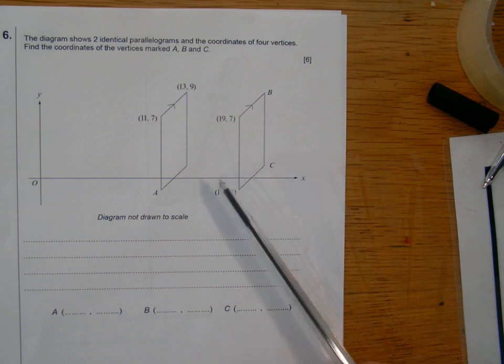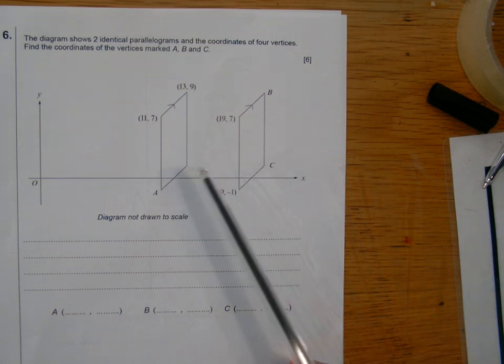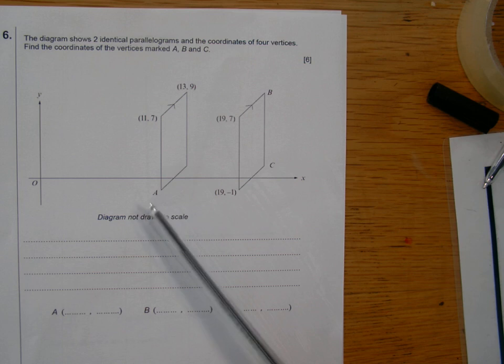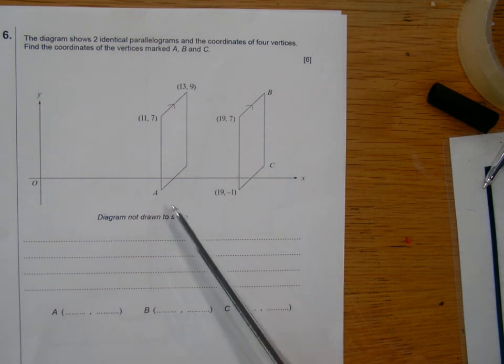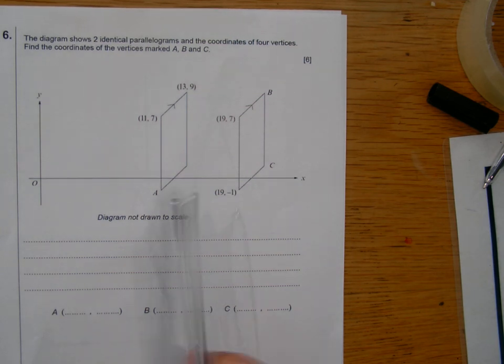Okay, so the diagram shows two identical parallelograms with the coordinates of the four vertices. The vertices mean the corner points, so that's marked there A, B and C. We've got to determine what A, B and C are, essentially. Now let's first of all look at what A is here.